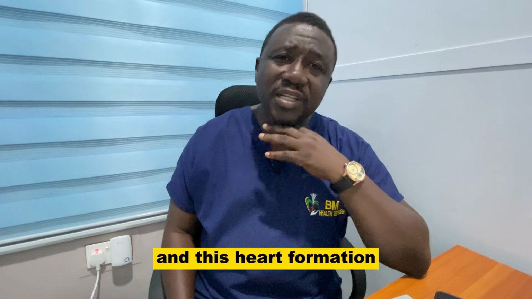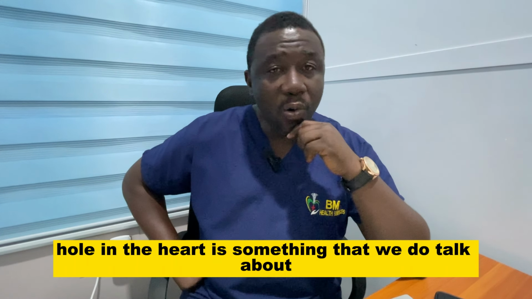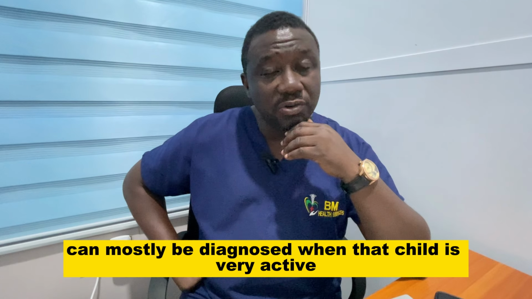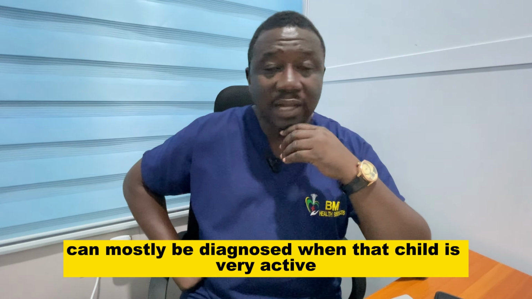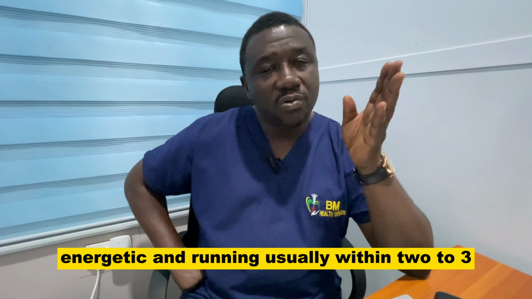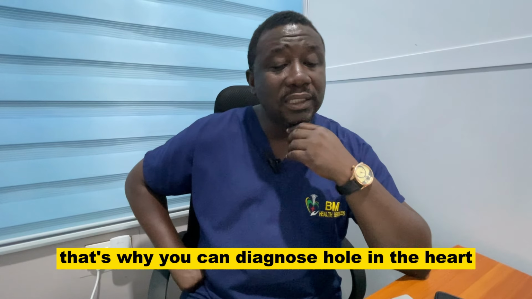And this heart formation comes with a lot of problems and complications. Mostly, hole in the heart is something that we do talk about. This hole in the heart can mostly be diagnosed when that child is very active, energetic, and running, usually within 2 to 3, 4, 5 years. That's how you can diagnose hole in the heart.